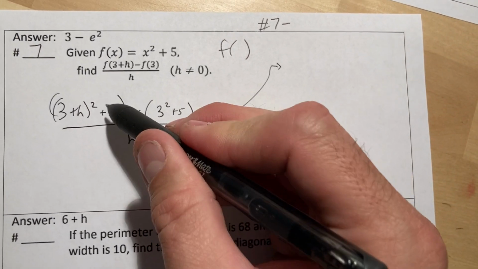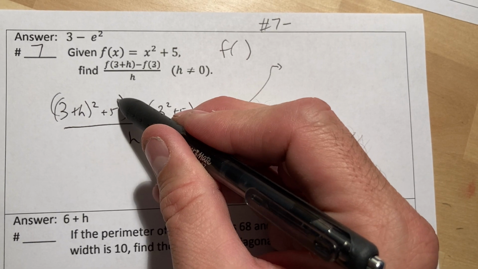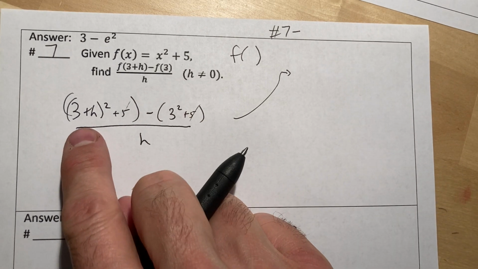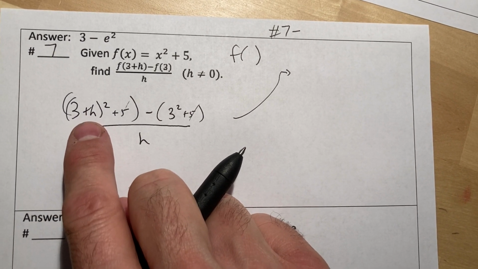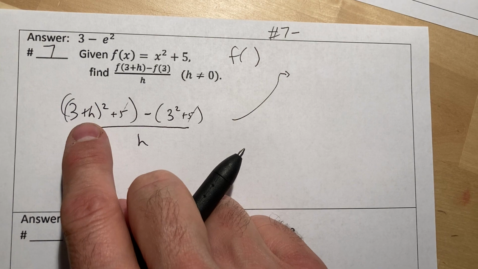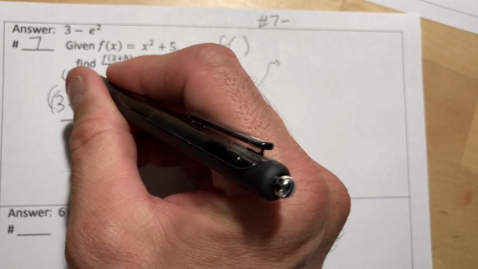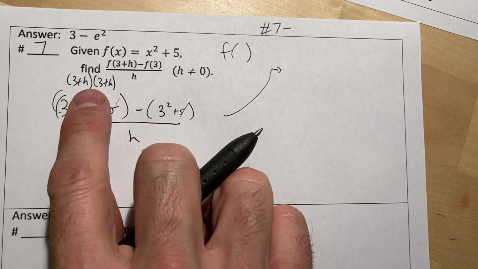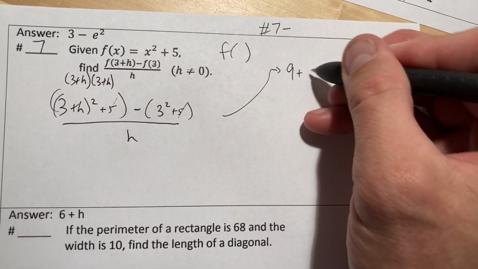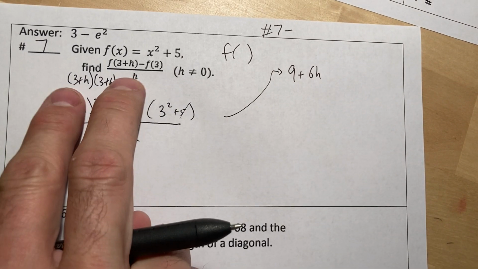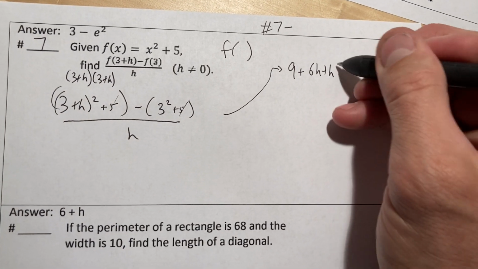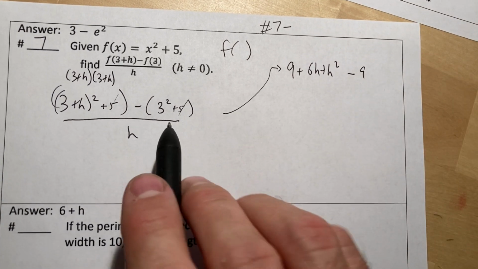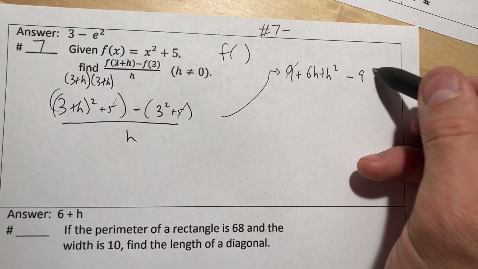Some of you notice that these 5s can go away. If the 5s go away, then you're left with, red flag, 3 plus h squared is not 9 plus h squared. You have to multiply. It's a binomial times a binomial. It's a FOIL, whatever you want to call it, but it is 9 plus 6 h's, because you got the 3h and the 3h, plus h squared minus 9, because I canceled out the 5s, and then cancel out the 9s. What do you know?